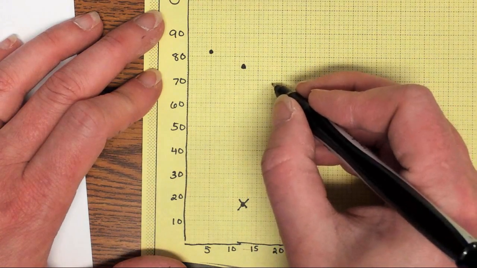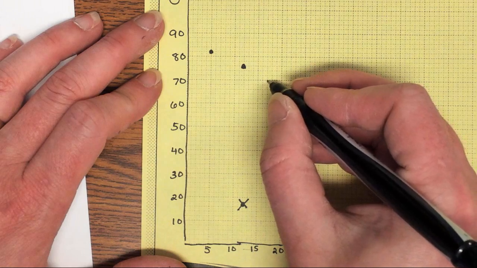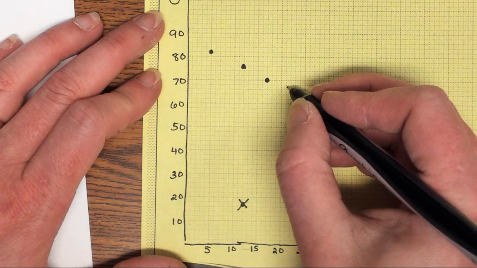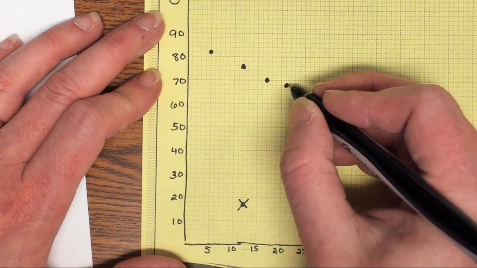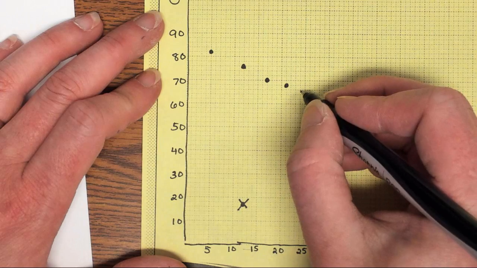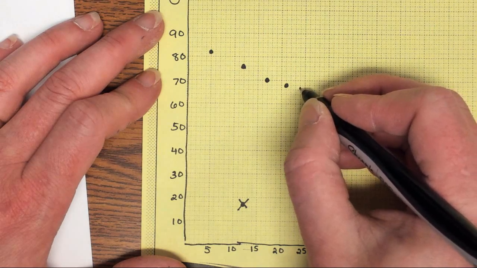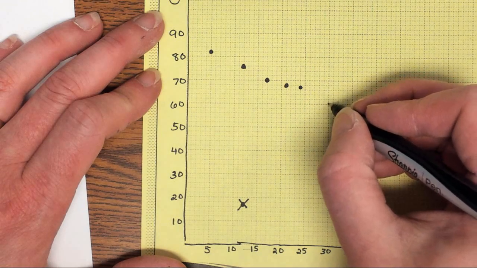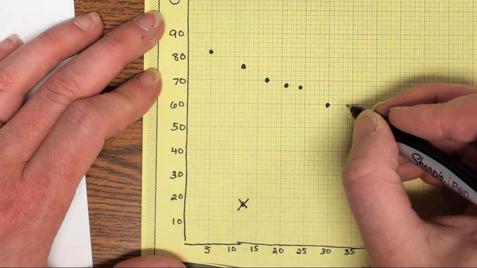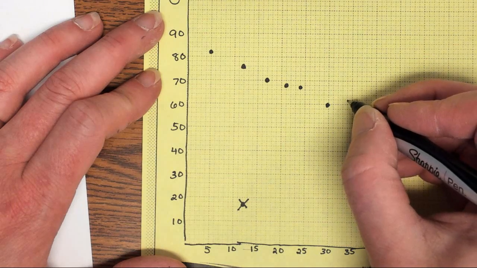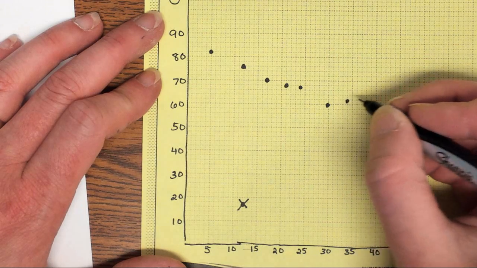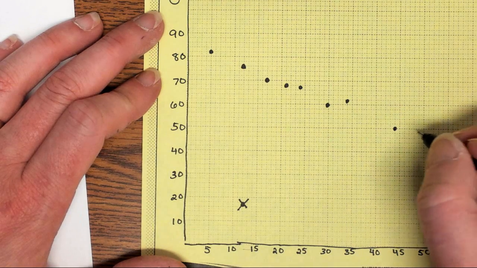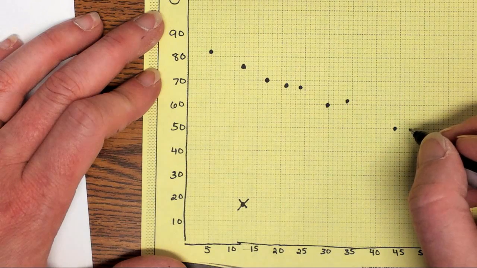17 would be here. 21, 68. 24 is 67. 30 goes to 60. 34 goes to 62. 44 goes to 50, and 47 goes to 50 as well.